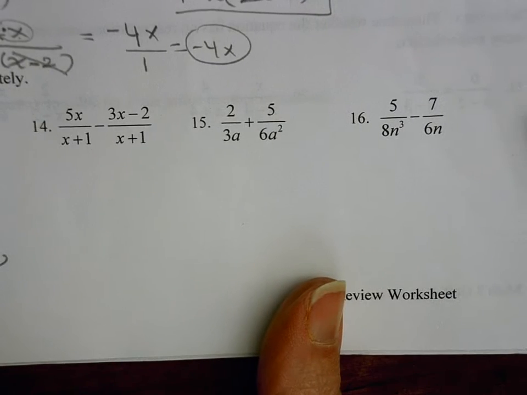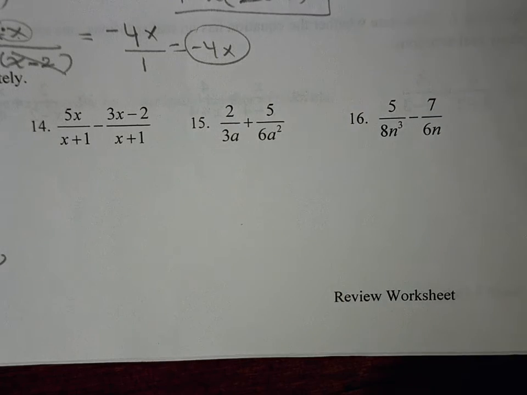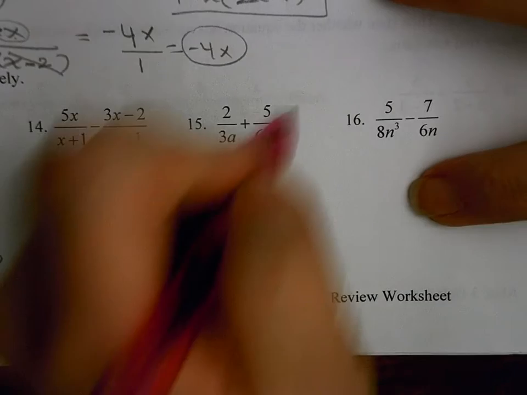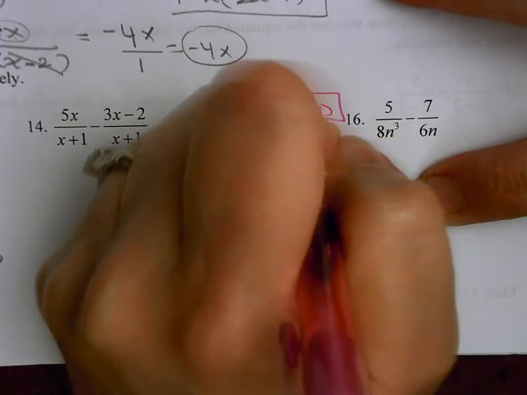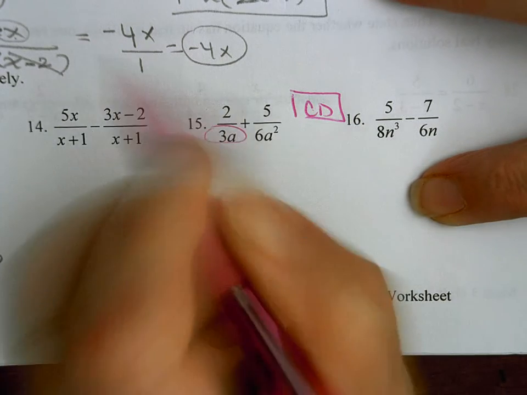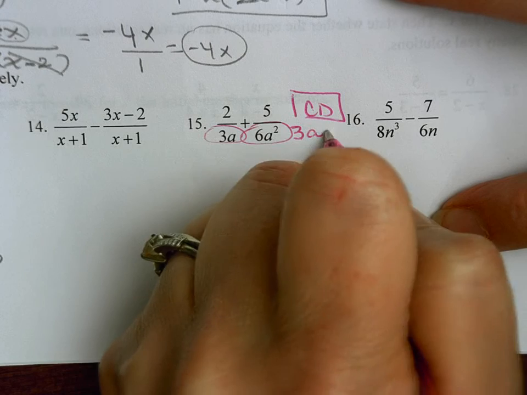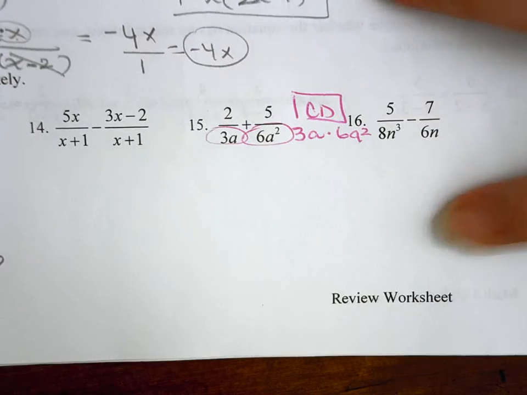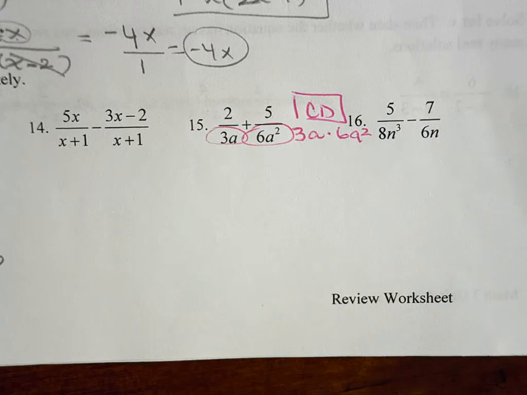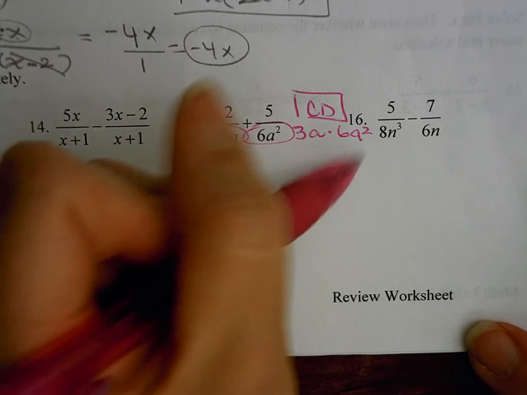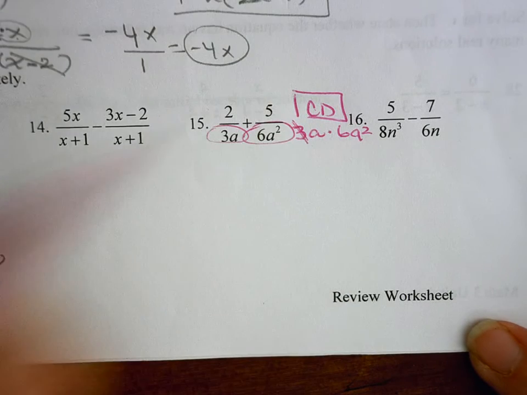So for this one here, I have to get a common denominator, right? So I want to look at the first denominator, which is a 3a, and then the second denominator, which is a 6a squared, kind of squished in there. So I know that 3 goes into 6, so I don't need to have the 3, right? Because it's already part of the 6.